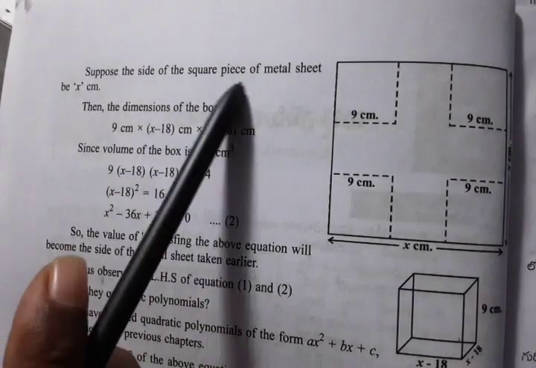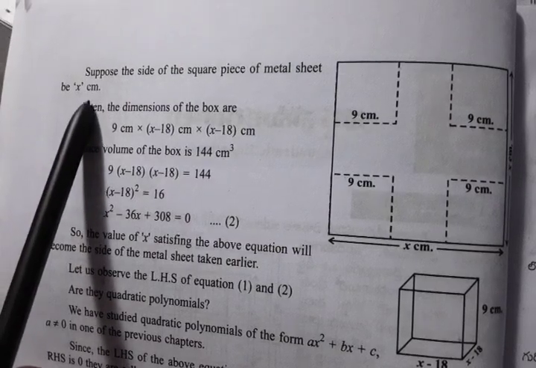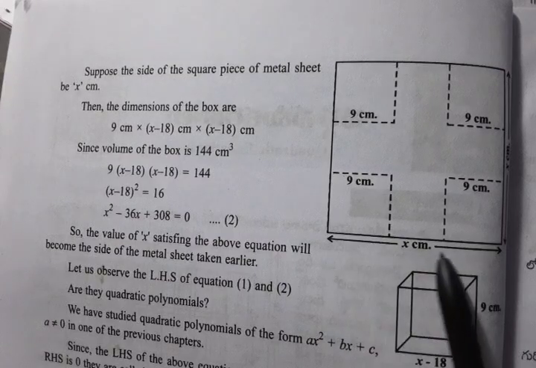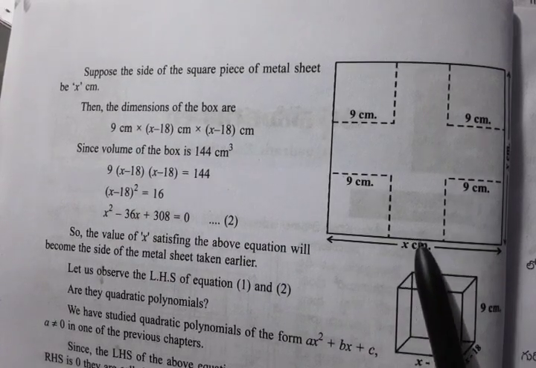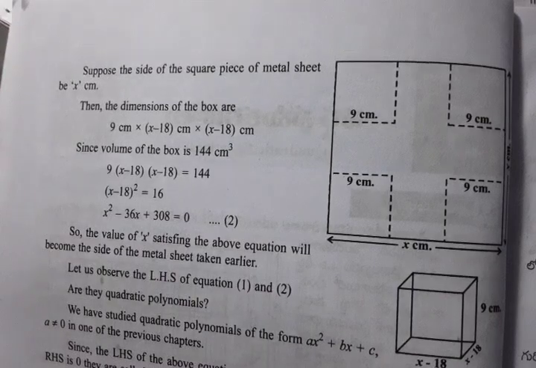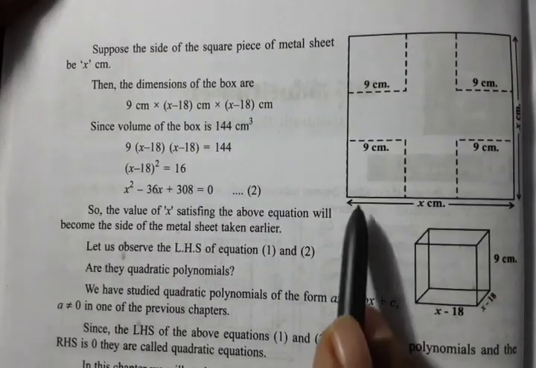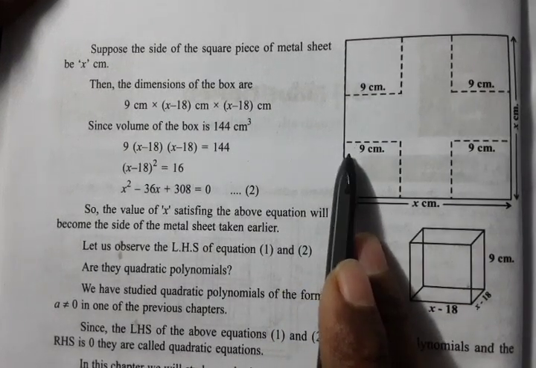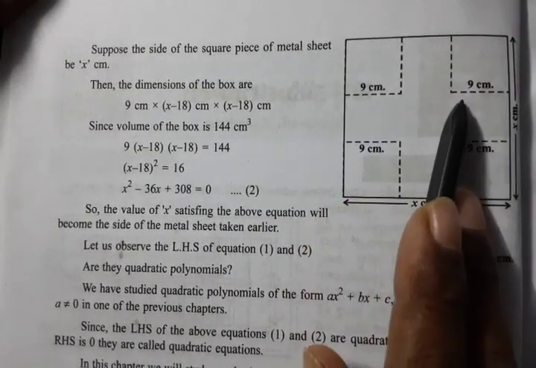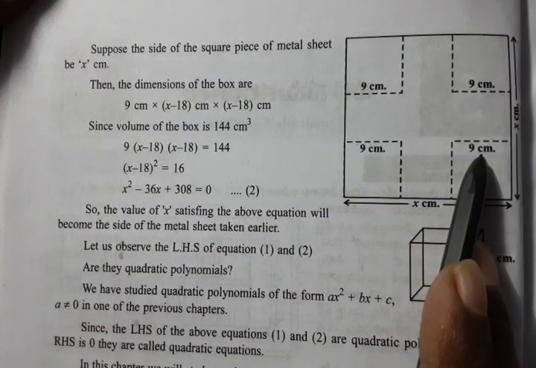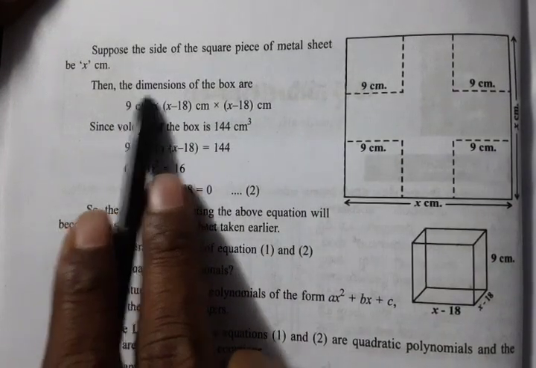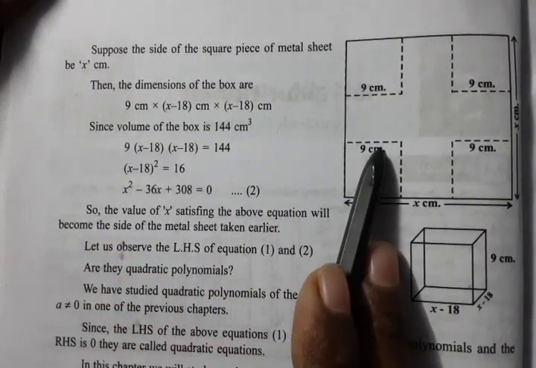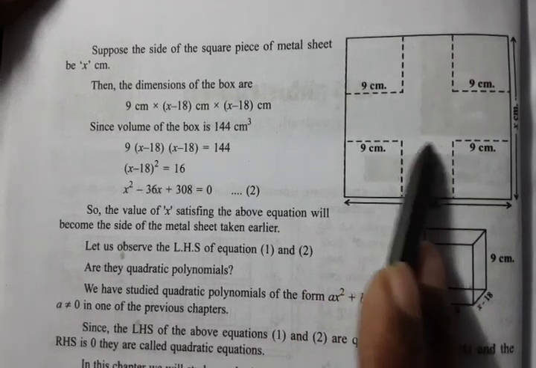Suppose the side of the square piece of the metal sheet is x centimeters. So this is the metal sheet, and one side is x centimeters. Now look here. This is 9 centimeters, 9 centimeters, 9 centimeters, 9 centimeters. Then the dimensions of the box are 9 centimeters height and x minus 18.